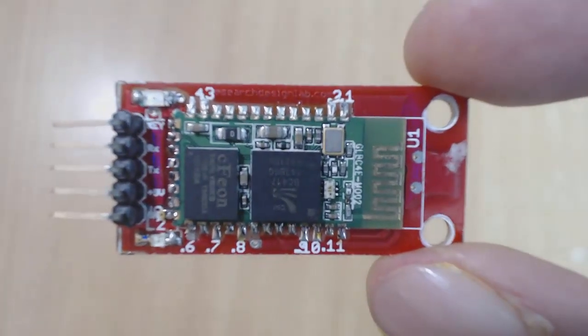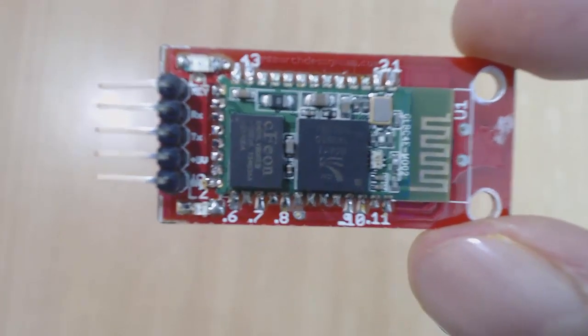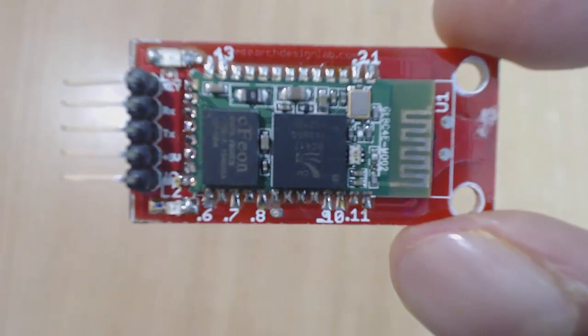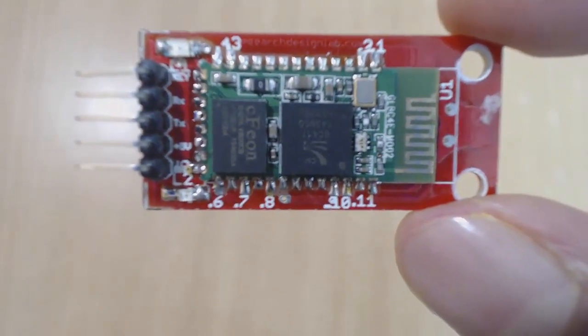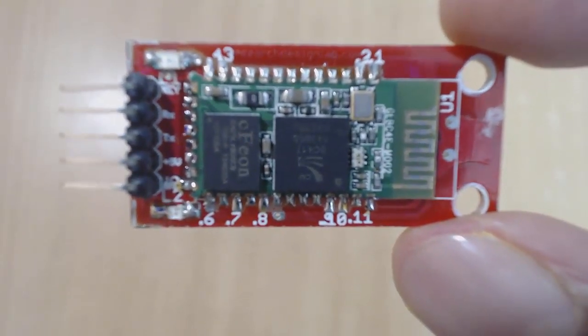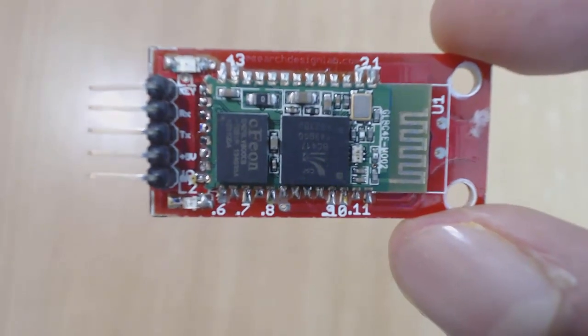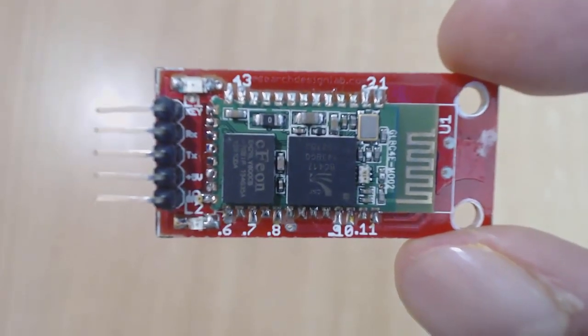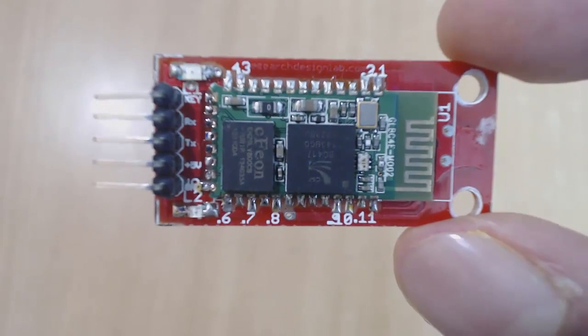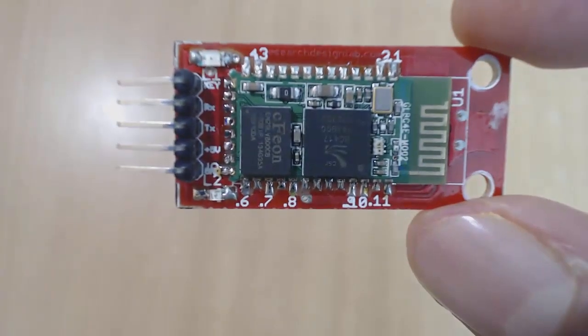So in this tutorial we will just use the Bluetooth to send characters to discovery board, and on the basis of those characters discovery board will switch on or off the LEDs.